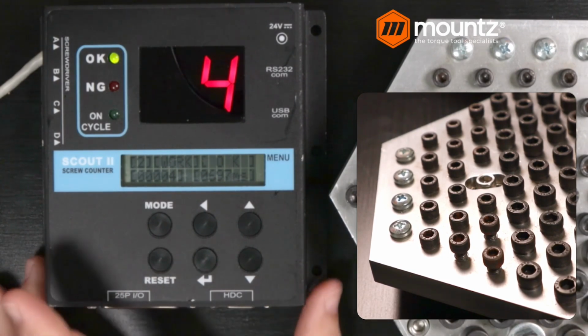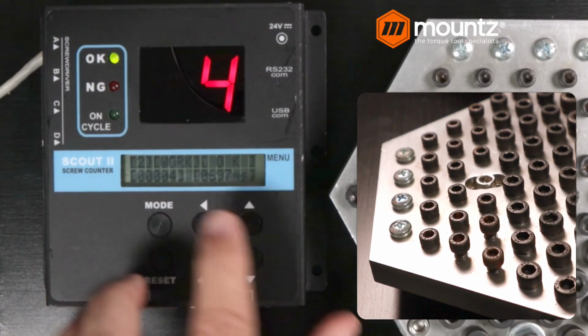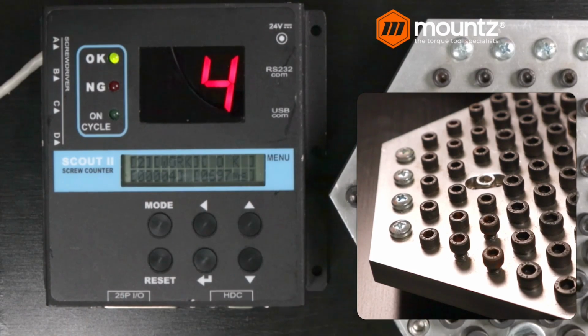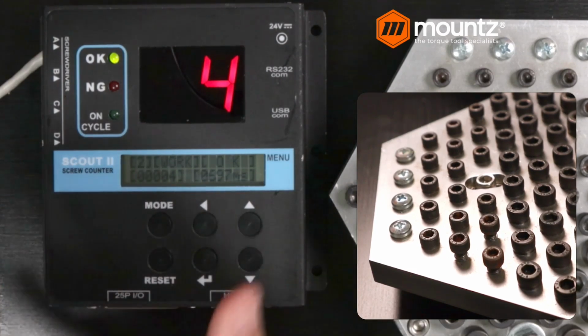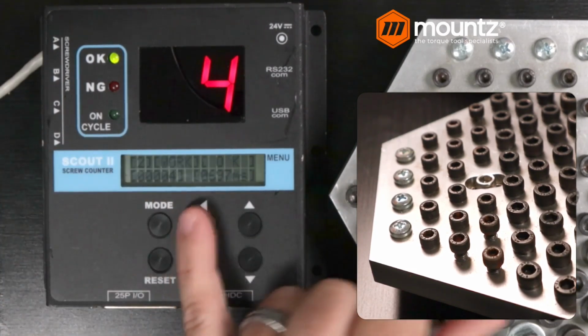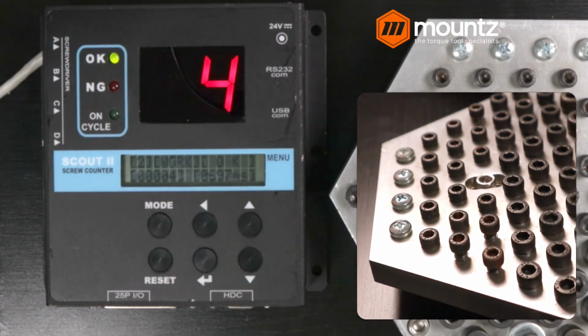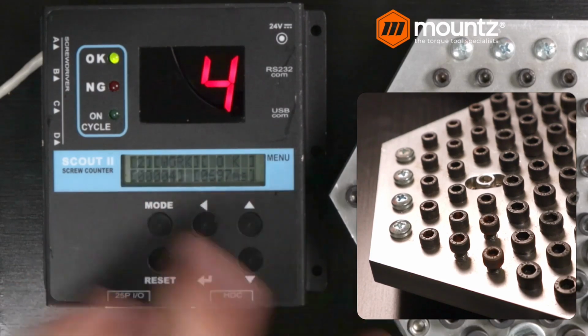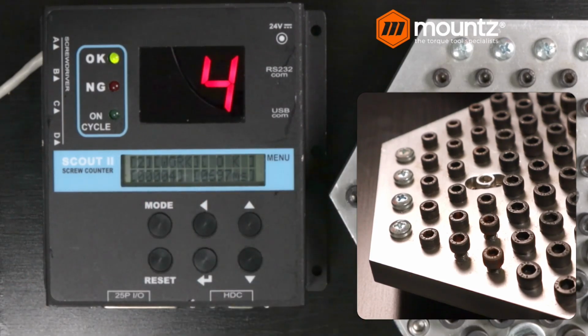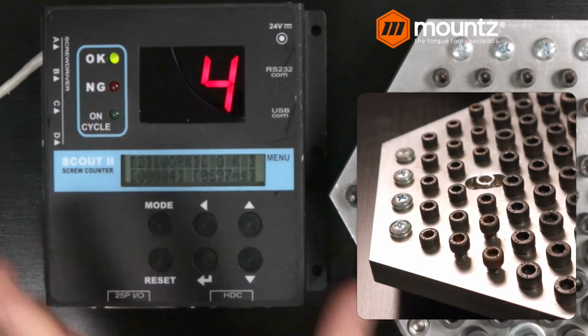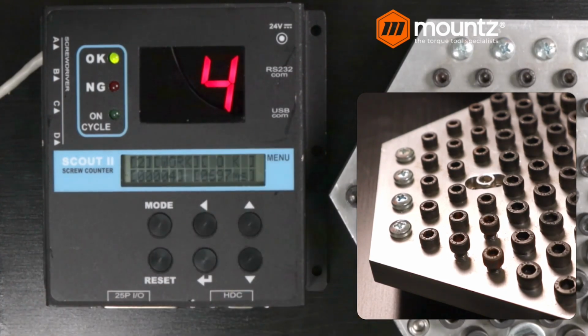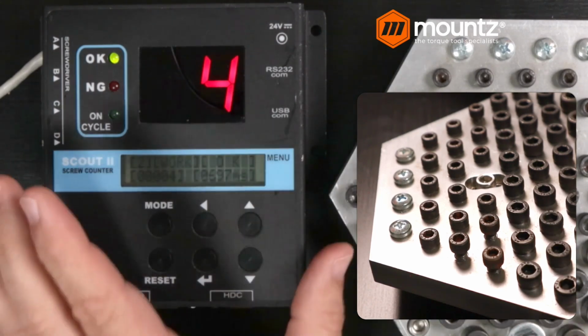It was a little difficult for me to be able to see the actual display. This is a much older demo unit that I have. The newer units have a backlit display that is a little bit easier to read, especially when I'm dealing with the camera here. But all right, so that is the screw count for the Scout.